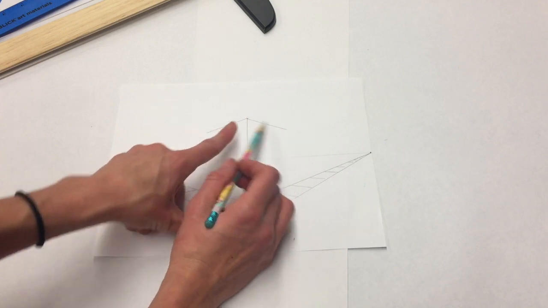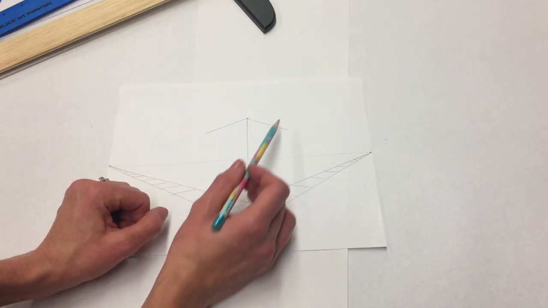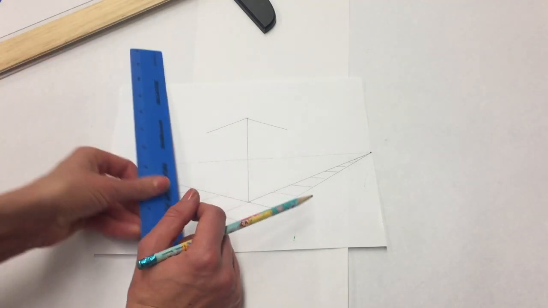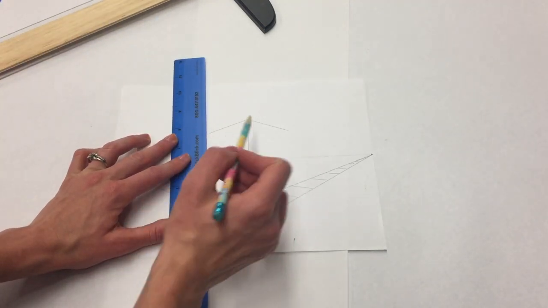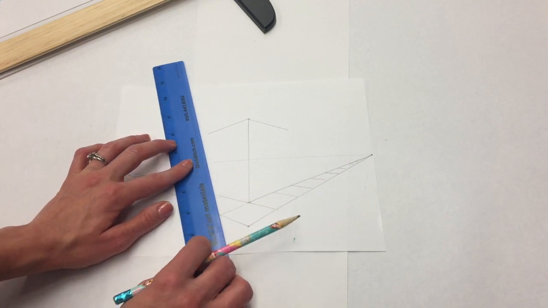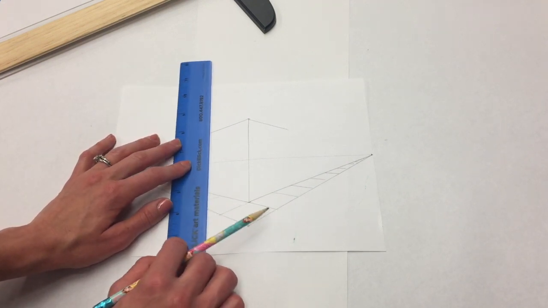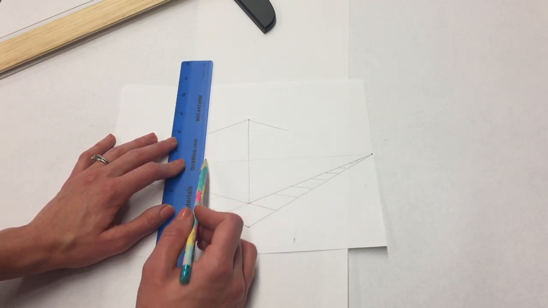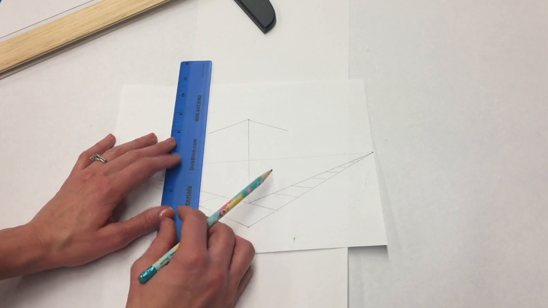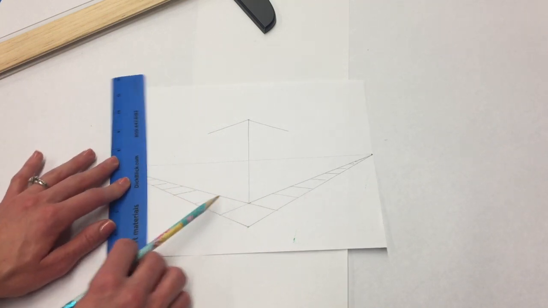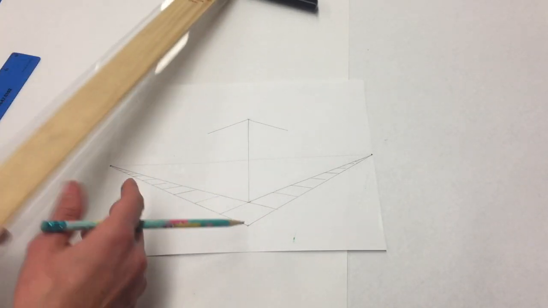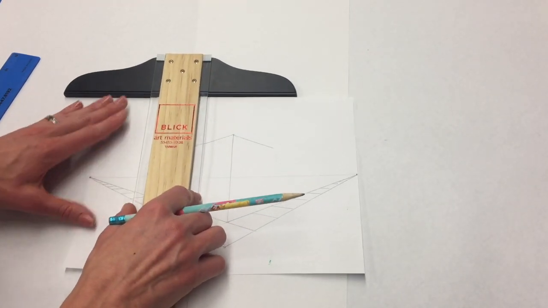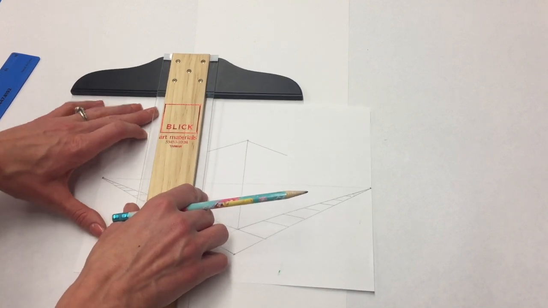Now I have the top parts of the building. I just need to draw the line straight down. This is where a lot of students decide to make shortcuts and just use their ruler and eyeball it and draw straight down. The problem is, if you're using a regular ruler, I can get it at any angle and it's not going to be perfectly vertical, and eventually what happens is these lines start to look really wonky and they're not accurate and looks more like a fun house. So I want to use my T-square to draw that vertical line down to the sidewalk.